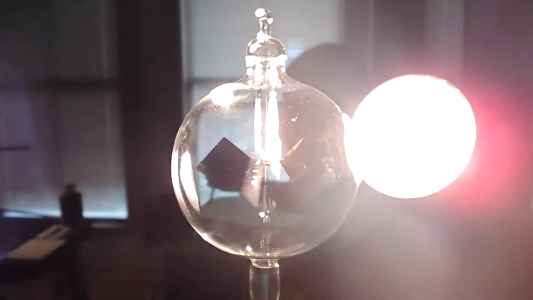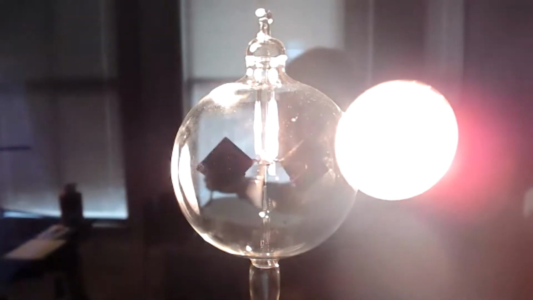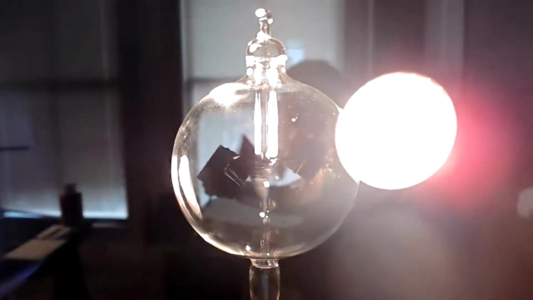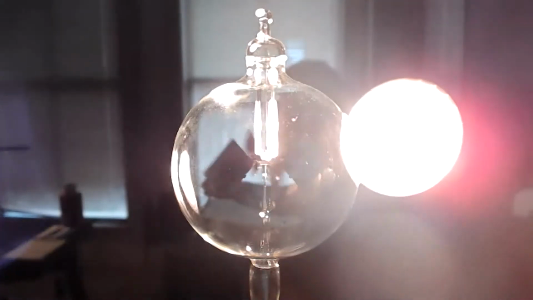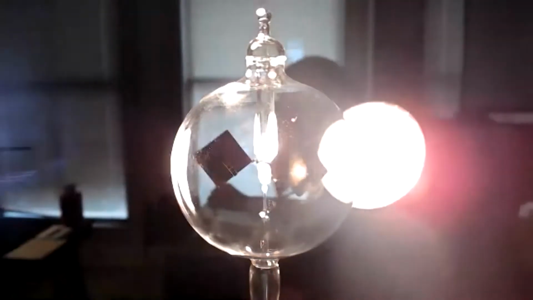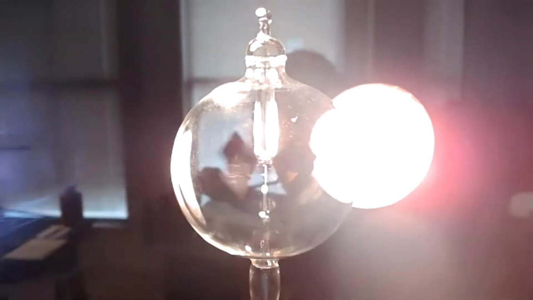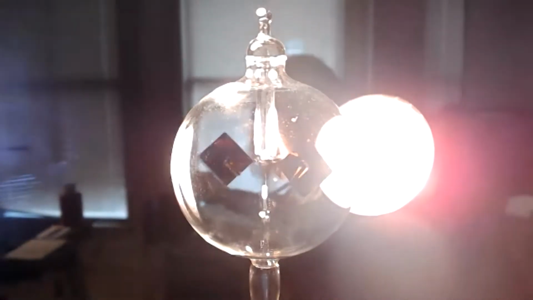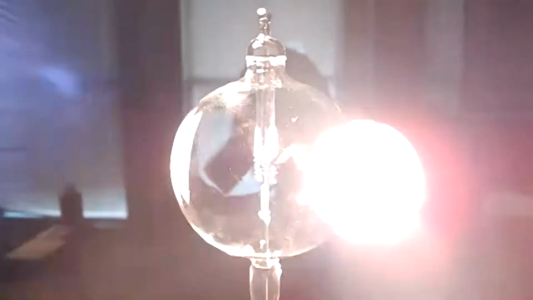Look at that. Isn't that insane? I'm literally pushing the weather vane with the power of photons. Light exerts pressure, my friends. You can push things with photons.